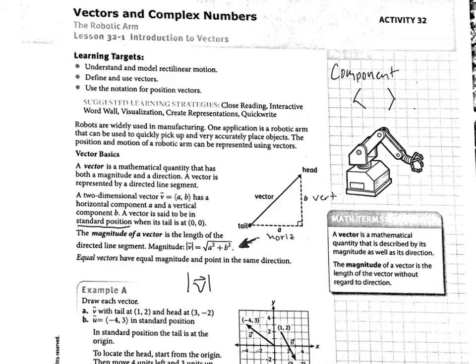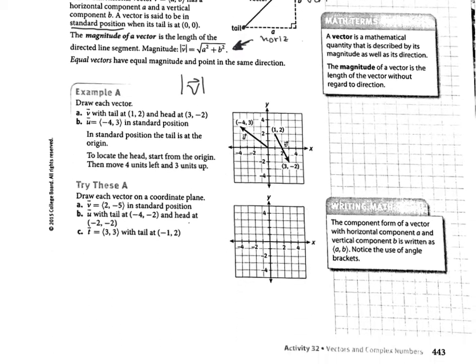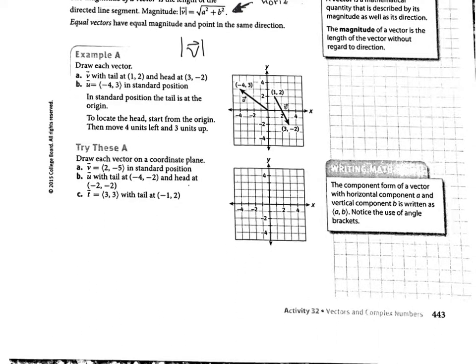So just to go back through some of those definitions, we're going to start by just drawing. I'm down here on Try These A. Maybe a picture is a little bit helpful. It says draw vector V, and you can see it's in component form. And component form, remember, means horizontal, vertical. So you're basically counting. If it's in standard position, that means it starts at 0, 0. We're going to go right 2 and down 5. Please make sure you put the arrowhead on the actual head, so the head is the end, and also any picture, the vector needs to be labeled with its name.